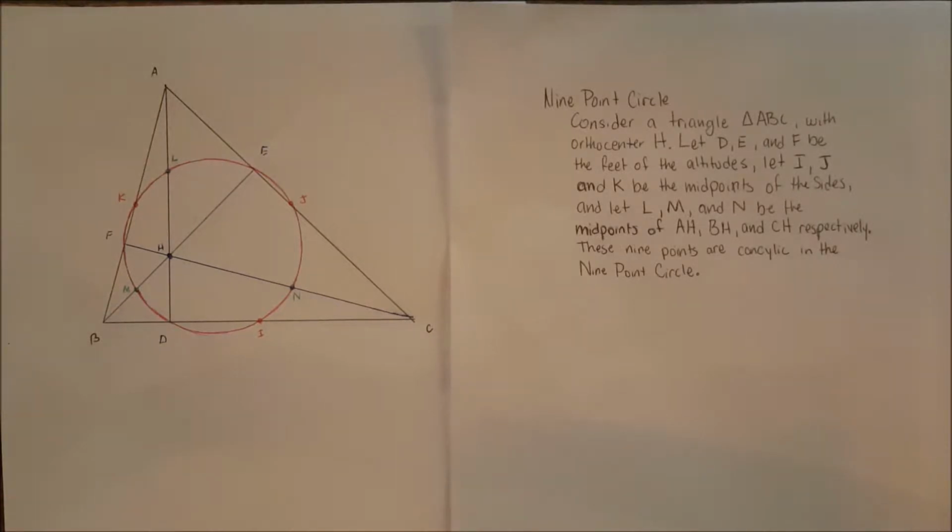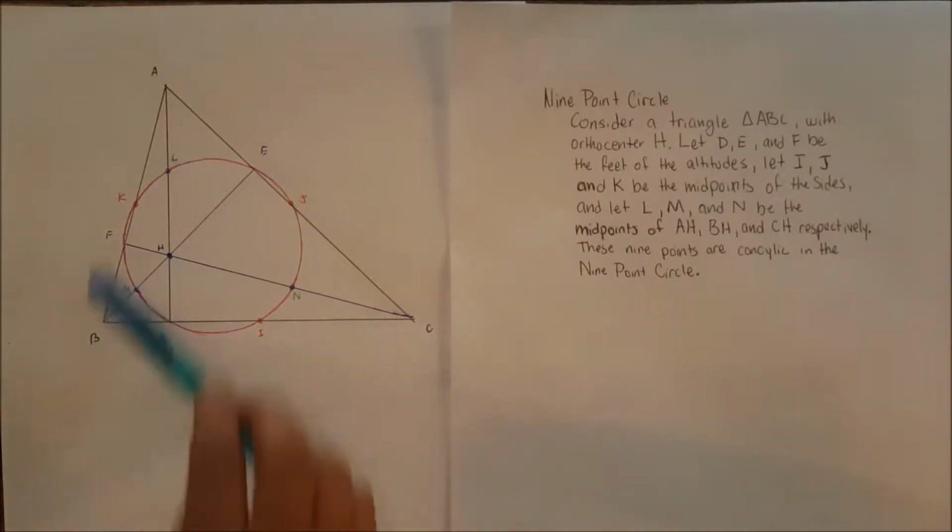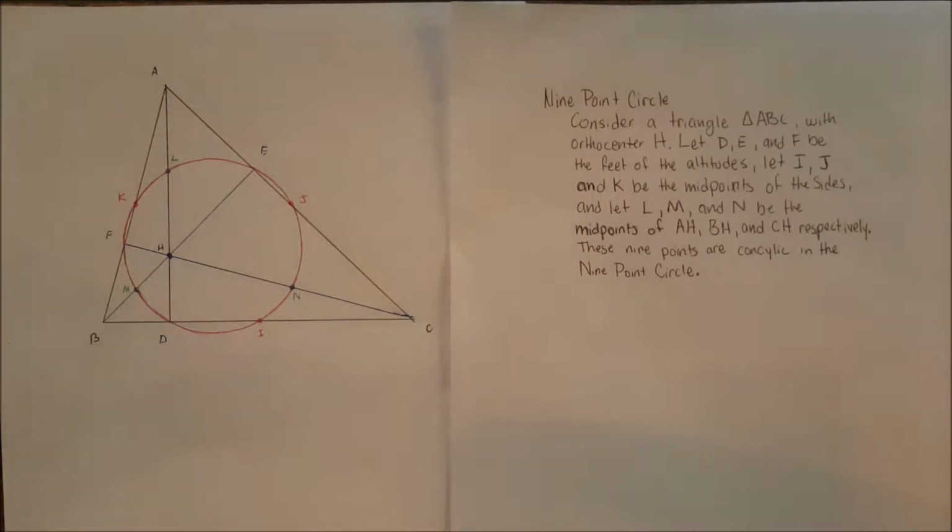So we have the triangle ABC with D, E, and F being the feet of the altitudes. And then we have I, J, and K being the midpoints of each leg of the triangle. And then lastly, we have L, M, and N, which are the midpoints from the vertices to the orthocenter.